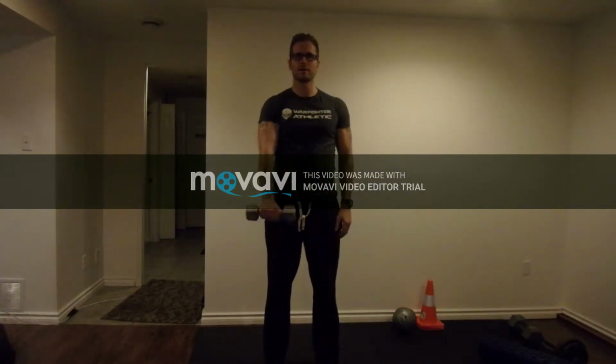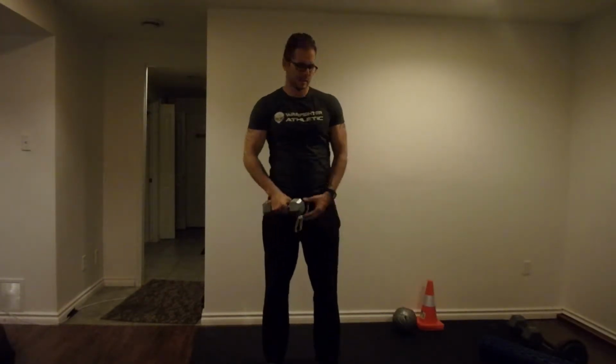Do some straight arm raises. We're abducting on the way up and adducting as we go down. And this happens in the sagittal plane and the medial lateral axis.